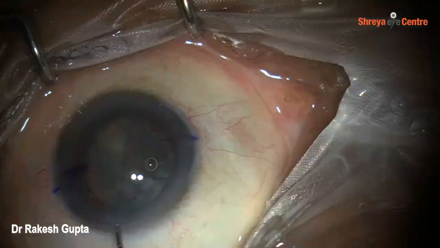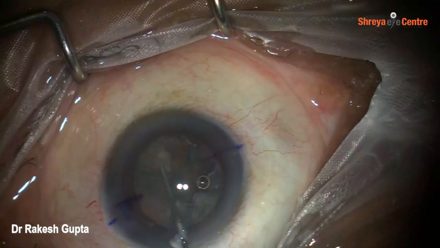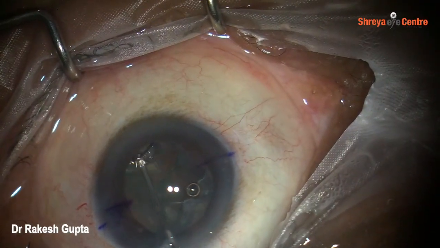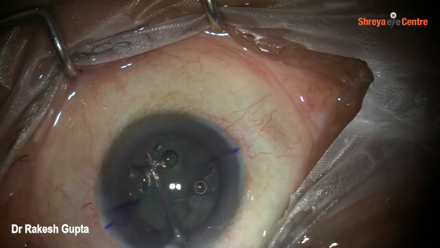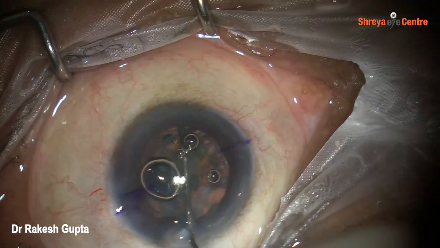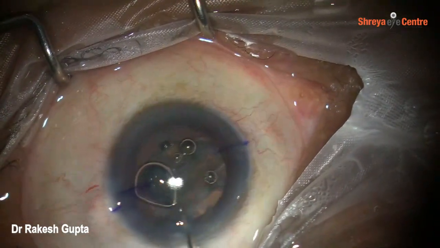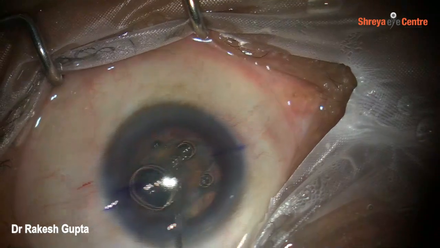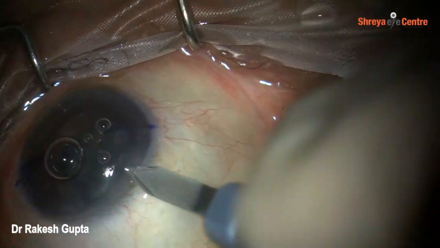So you can see I am injecting Viscoat, that is a dispersive viscoelastic having sodium hyaluronate and chondroitin sulfate, under the capsulotomy, the way we do hydrodissection, to put a layer of Viscoat behind the corticonuclear plate, and you can see that the infratemporal cortex and plate has been levitated above and towards the center.